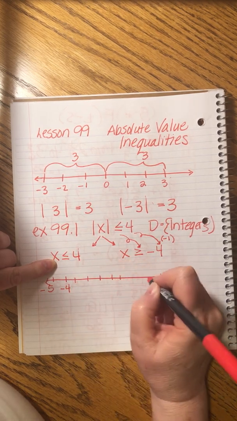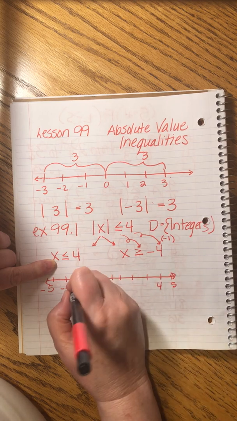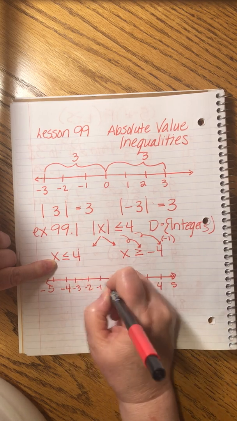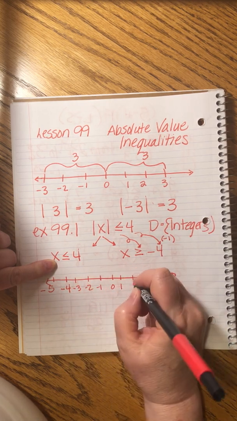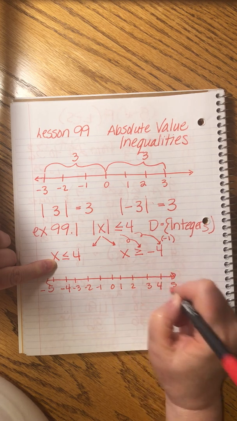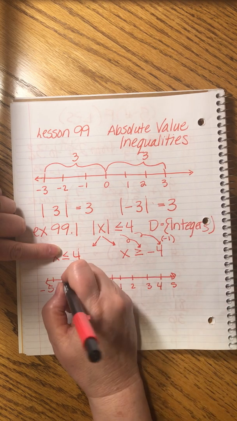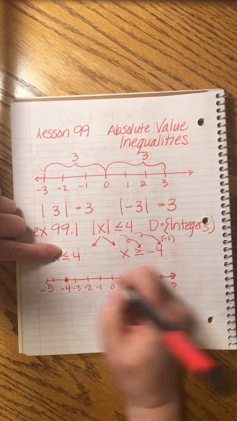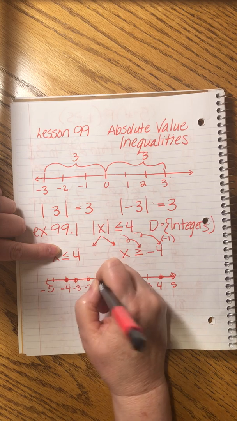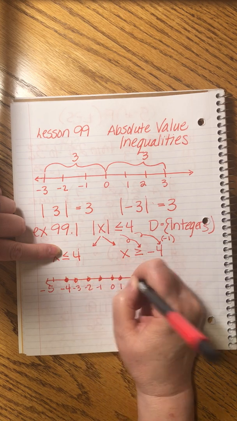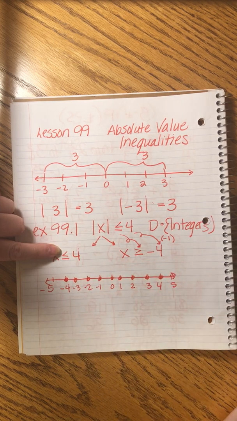And I have to draw in all the in-between numbers: -3, -2. Graphing the integers is so much more work. So we want it to be less than or equal to 4, but also greater than or equal to -4. So we're going to graph all these dots in between. Integers always means graphing the dots, right?